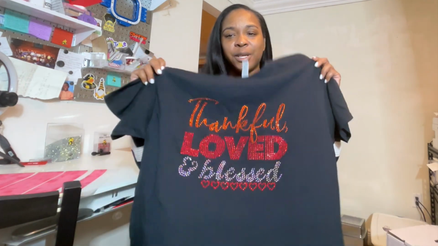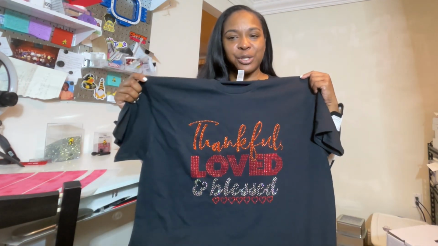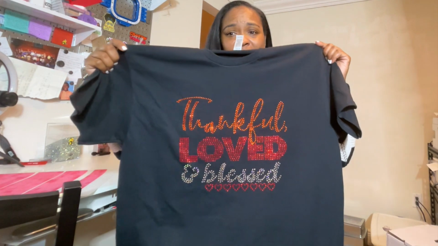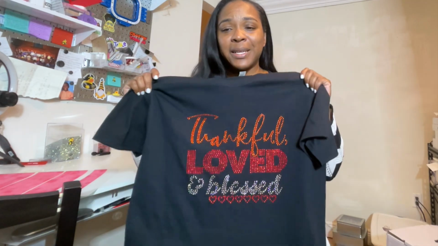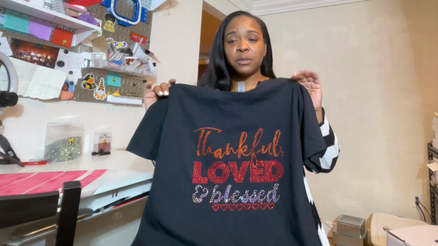All right, y'all, so we are all done with making a rhinestone template inside of Leonardo Design Studio, and we pressed the shirt, and it looks absolutely amazing. If you are interested in this template, a link will be listed below to the Google Drive so that you can download it. It's available now to download for free.